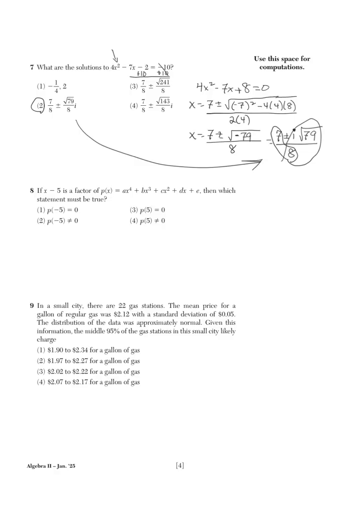Number 8, the answer is choice 3. If x minus 5 is a factor, that means x equals 5 is a 0. Okay, and what that really means then is when I take the p equation and I plug in 5 for x, I should get 0, and that's what choice 3 says.